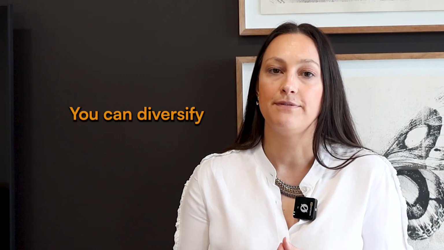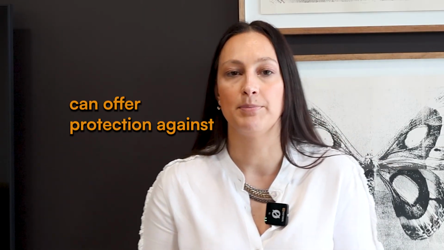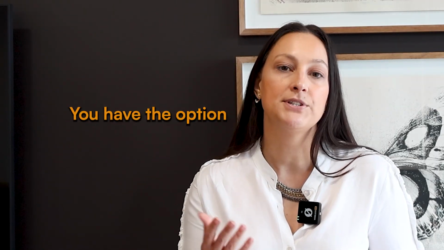You can diversify your currency exposure. Earning in different currencies can offer protection against rand volatility, allowing you to diversify your currency exposure. You can hedge against currency risk while positioning your brand globally. You have the option to pay international suppliers more easily.